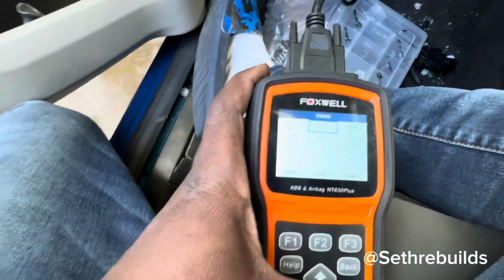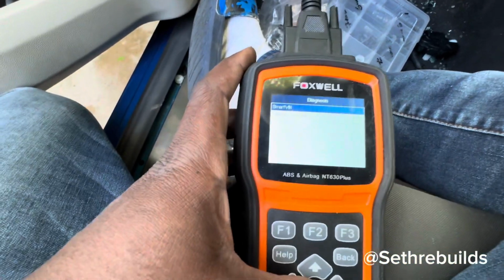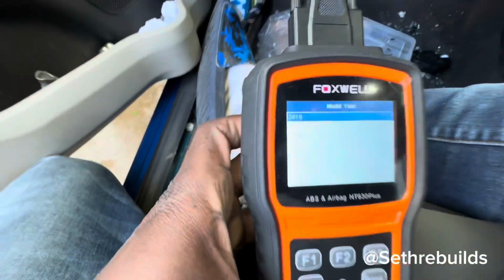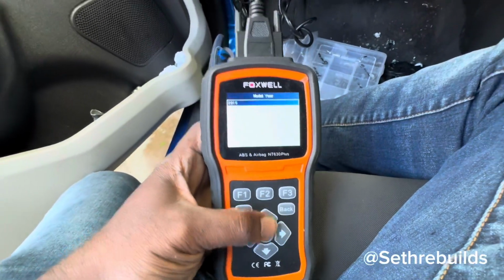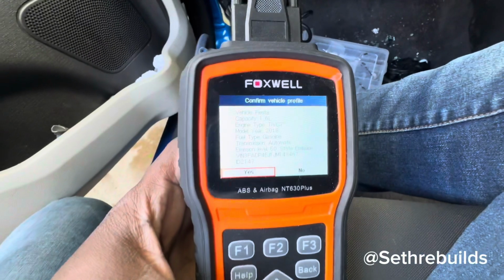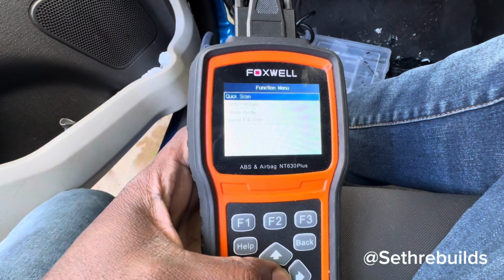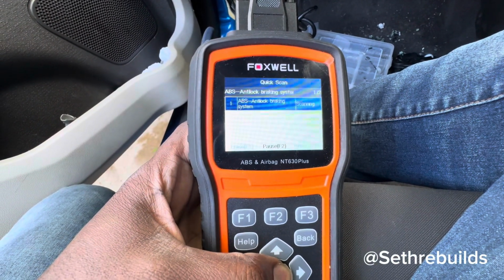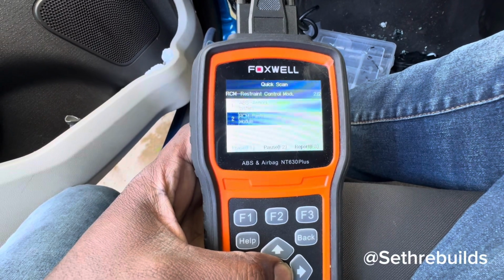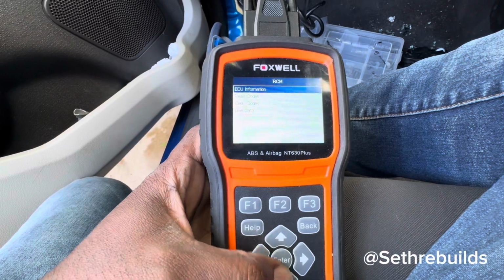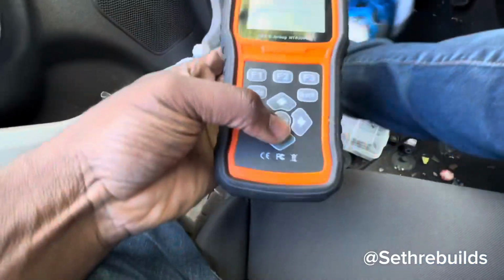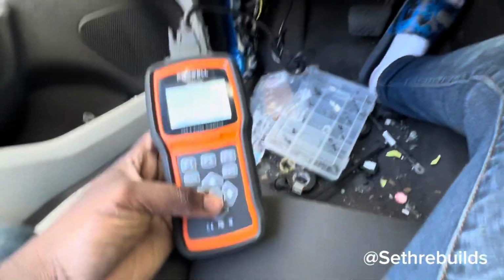Ford, 2018. Yes. Quick scan. Okay, 15. Let's see what's going on. 15 codes. What are those 15 codes?